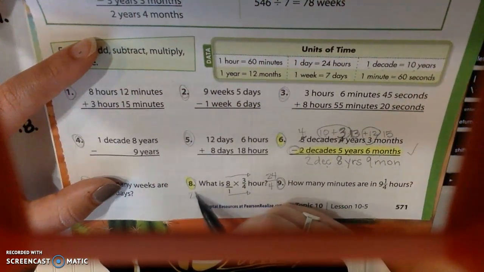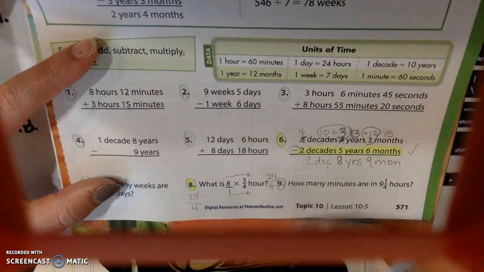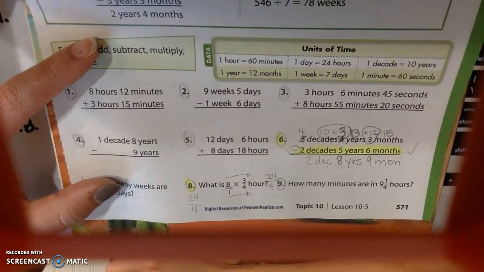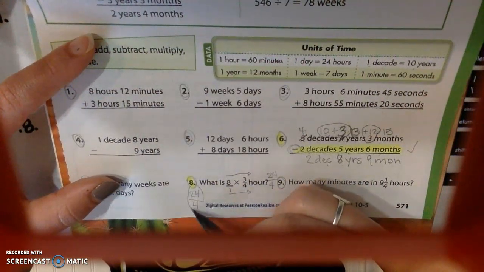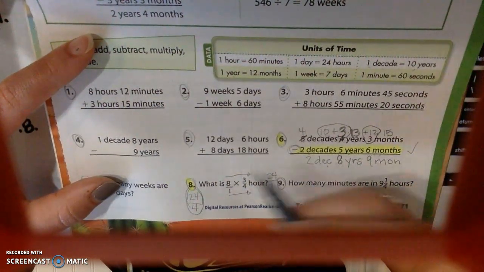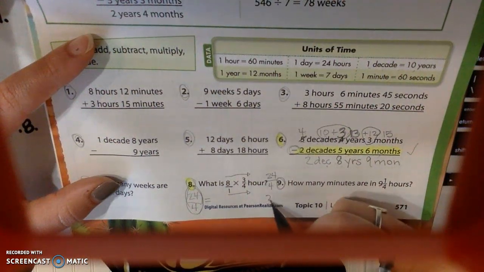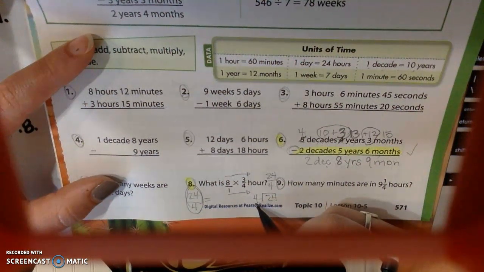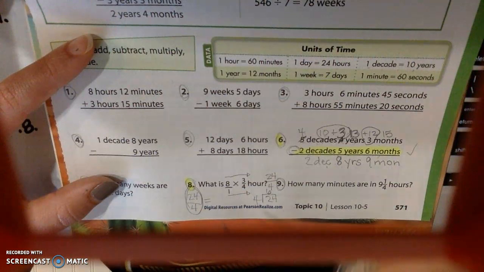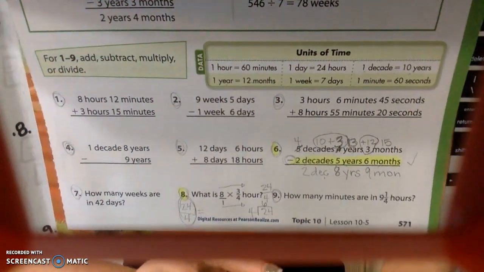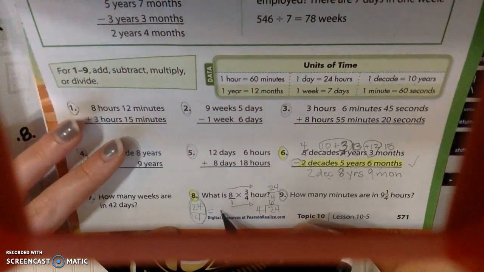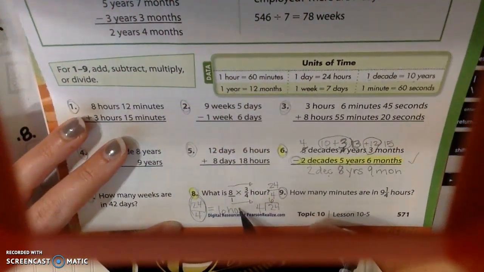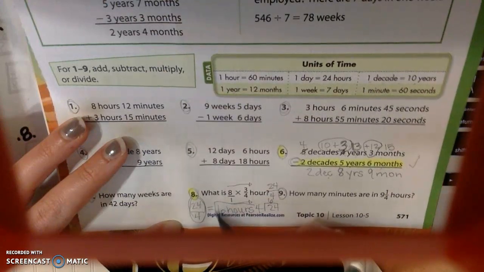Can we leave our answer as 24/4? That's the right answer, but can we leave it like that? No. It's improper, so we have to divide. 24 divided by 4. You guys should be able to think. 4, 8, 12, 16, 20, 24. 24 divided by 4 is 6 hours. Okay?